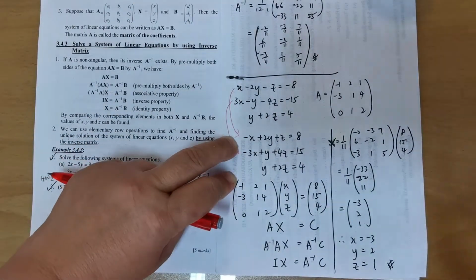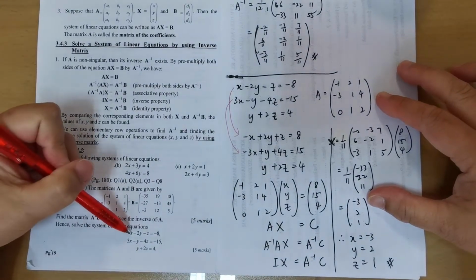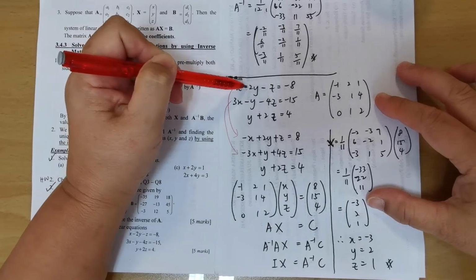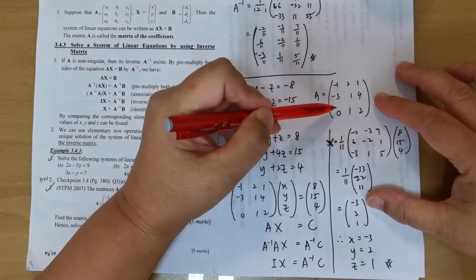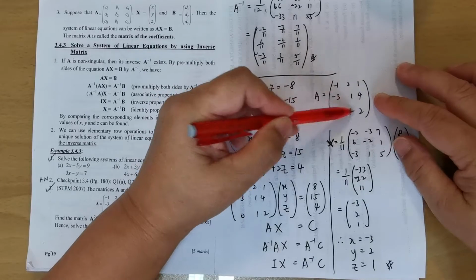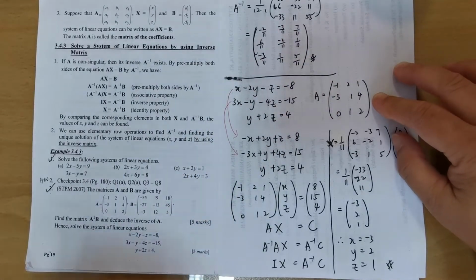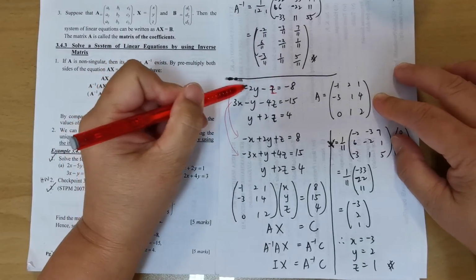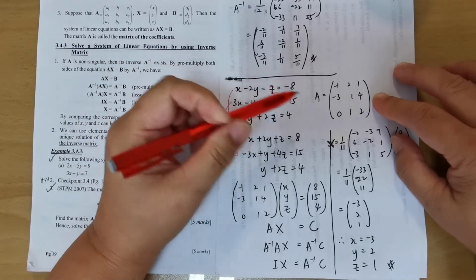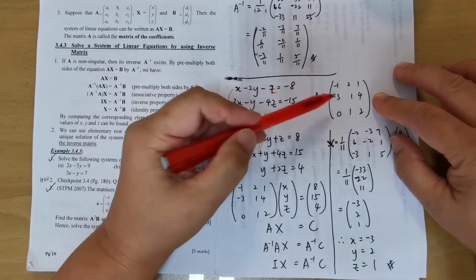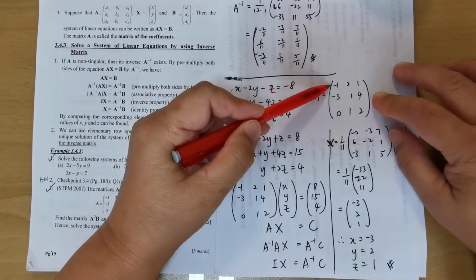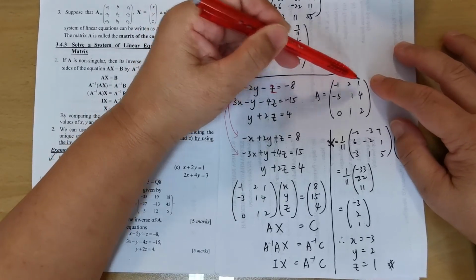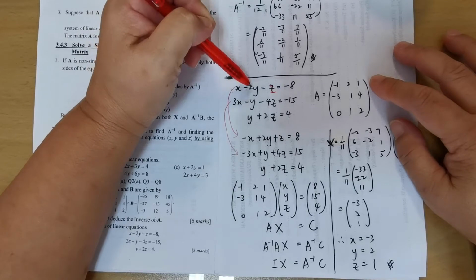Okay, so let's check. The first one is x minus 2y minus z equals negative 8. So it's 1, negative 2, negative 1. This is our A. I copy again here so you can see easily. This is not 7, this is Z. So this is 1, negative 2, negative 1. Which line is 1, negative 2, negative 1? It seems like this one, right? The first row of A. But this is negative 1, 2, 1. This is 1, negative 2, negative 1.